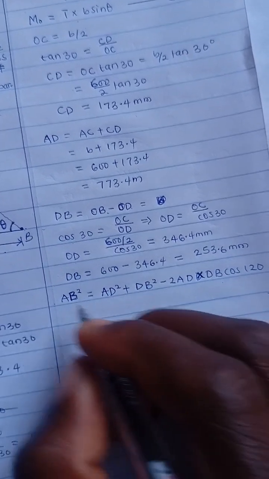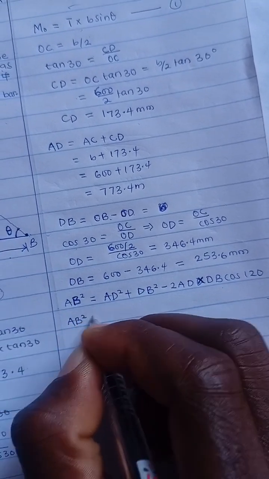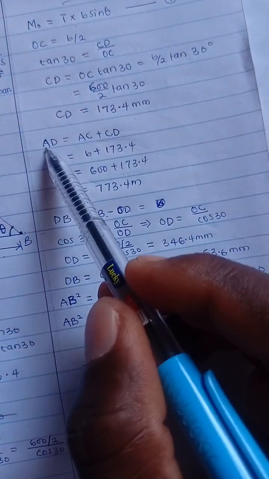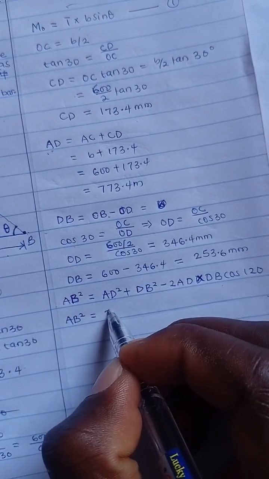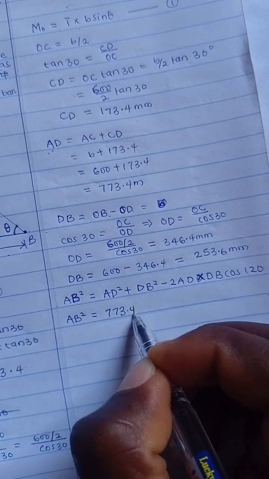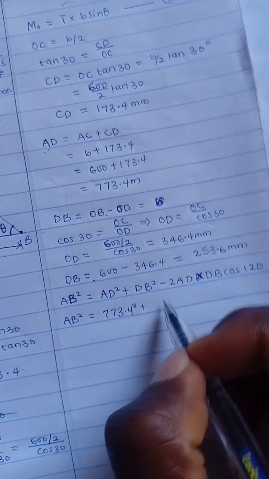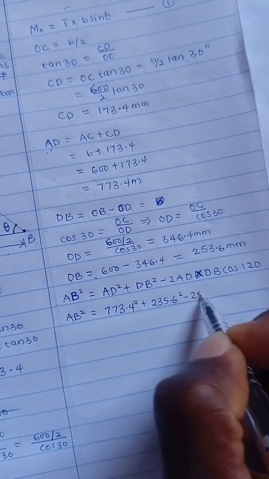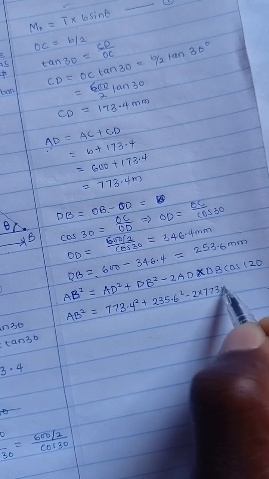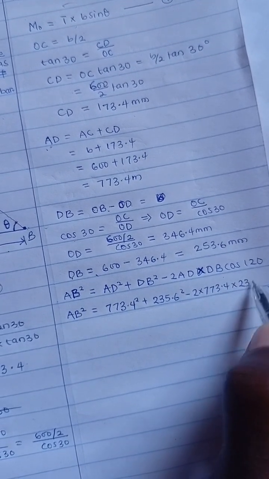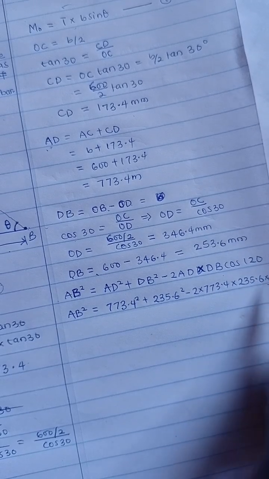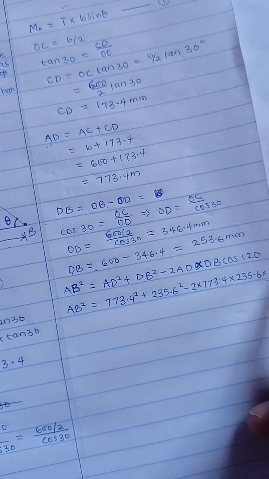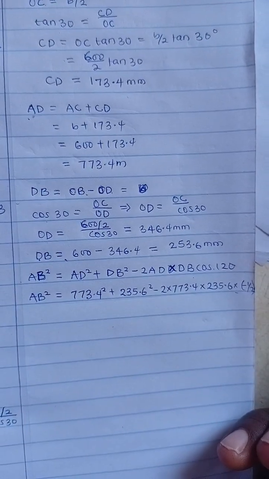So we are looking for AB once again. So our AB squared will be equal to, what's the value of our AD? We just found the value of AD in this stage. AD is equal to 773.4 squared, plus what's the value of DB? DB is 253.6 squared, minus 2 times 773.4 times 253.6 times minus 1 over 2, right? Because we know that cos 120 is minus 1 over 2, or minus 0.5.